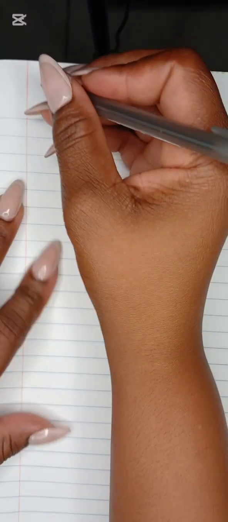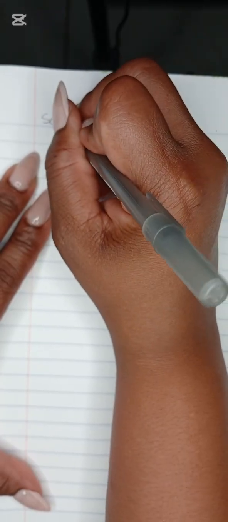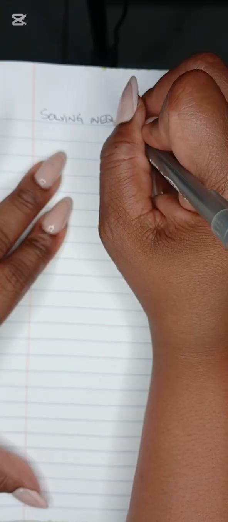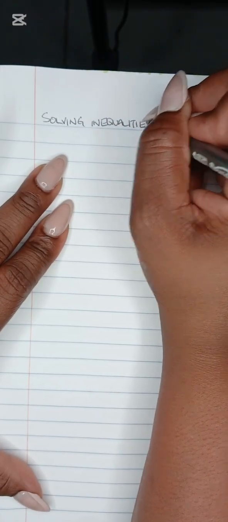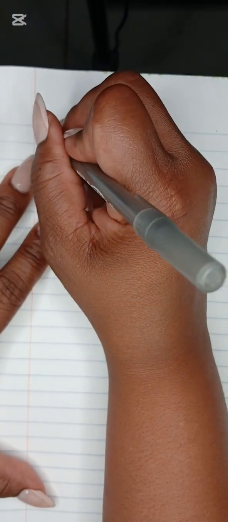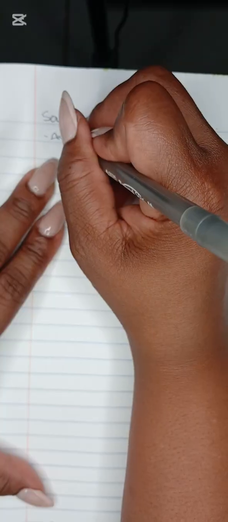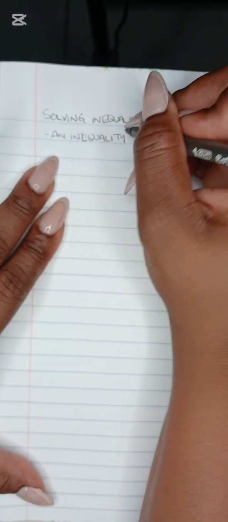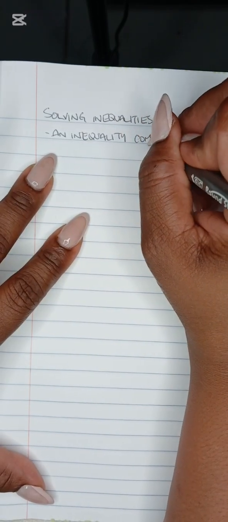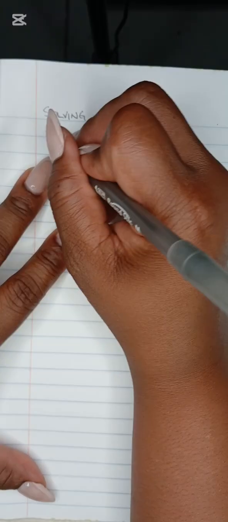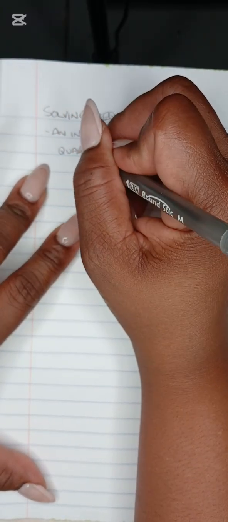All right, so today we're going to talk about solving inequalities. All right, so you may ask, first of all, what is an inequality? Or what does an inequality do? An inequality compares two quantities. Okay, and how does it do that?